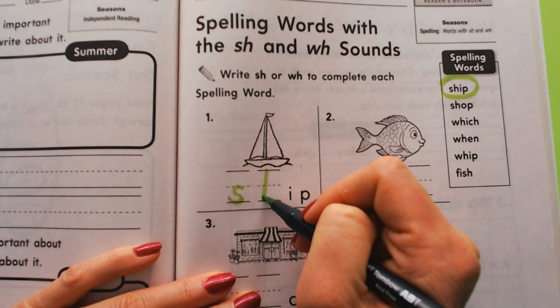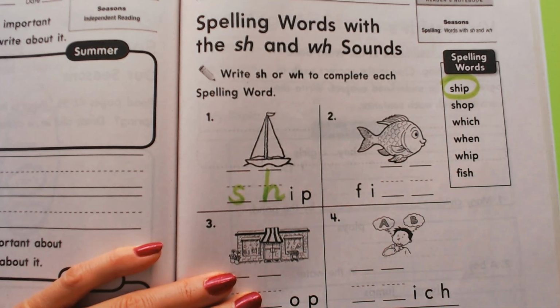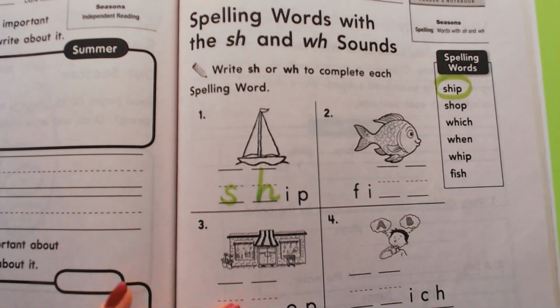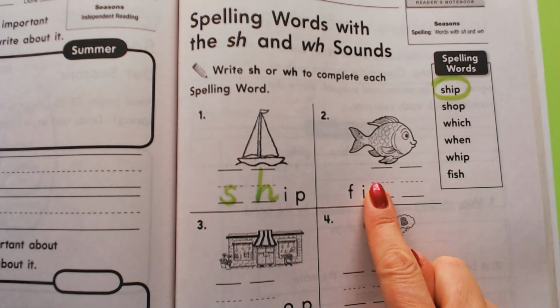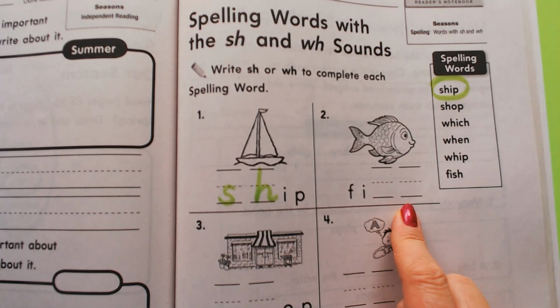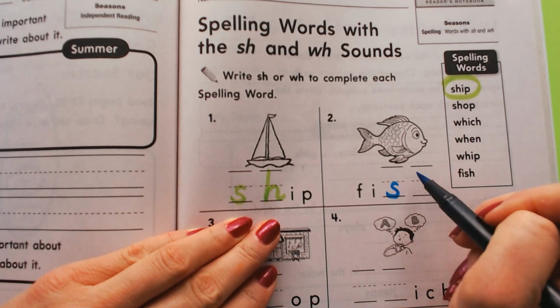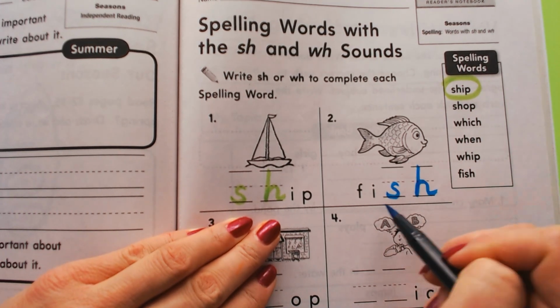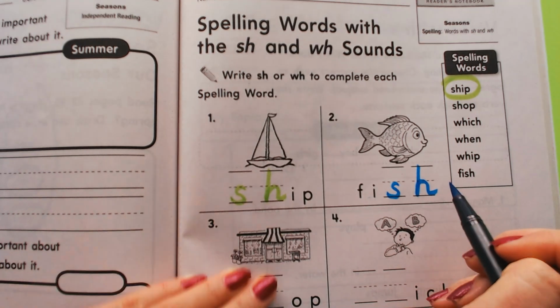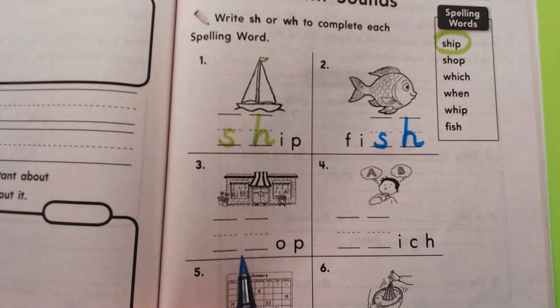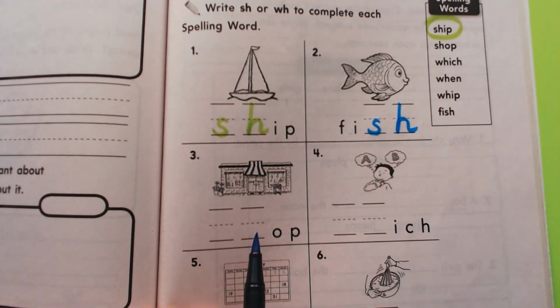Ship. And this is obviously a fish. What makes the sh sound in fish? SH spells sh. Fish. This is a shop. Shop. You can buy things in a shop.